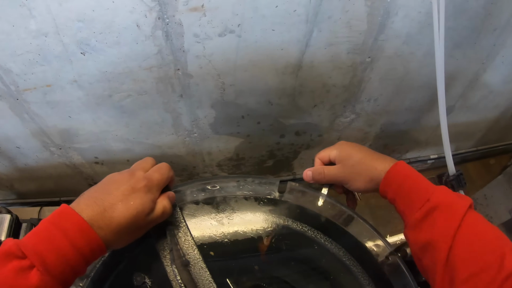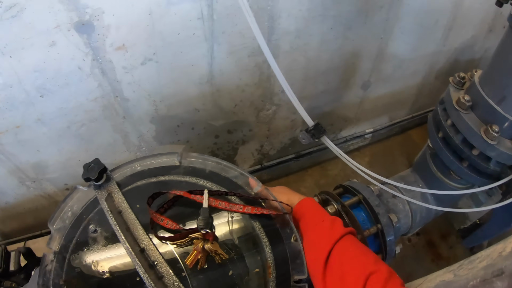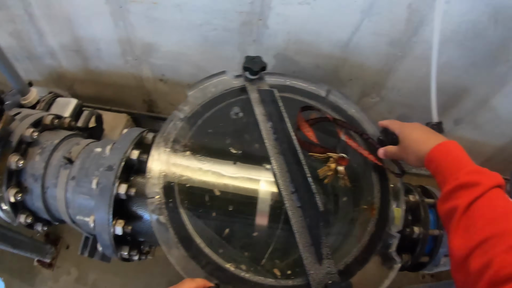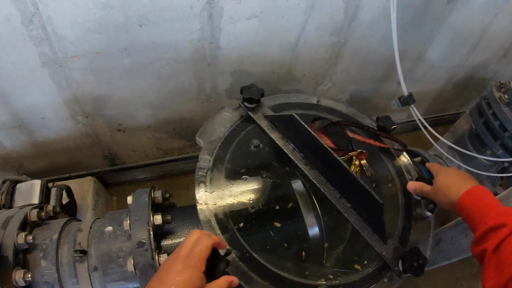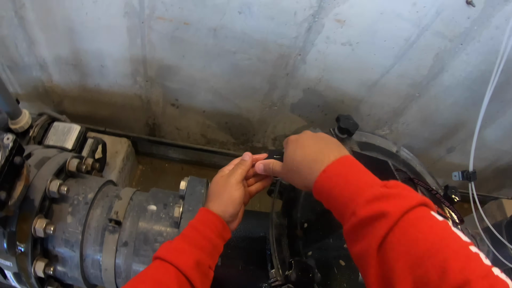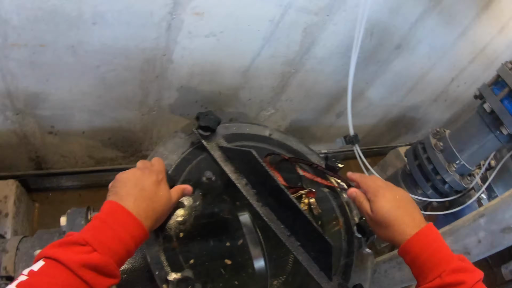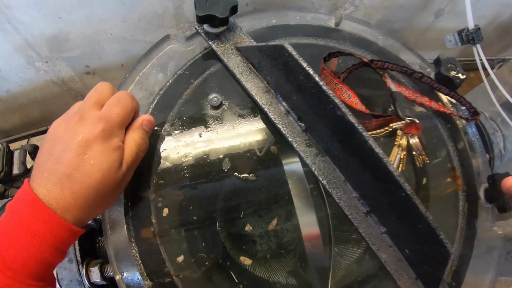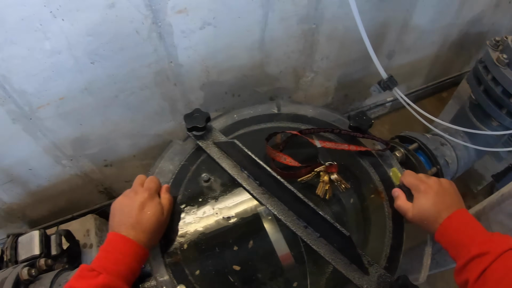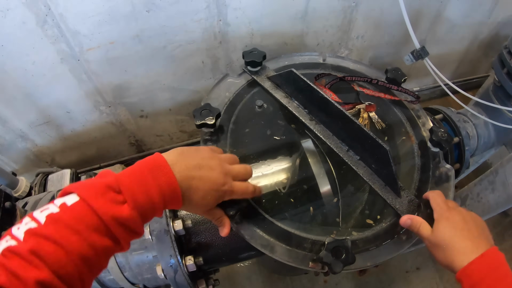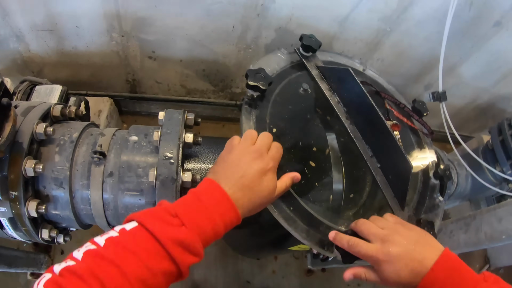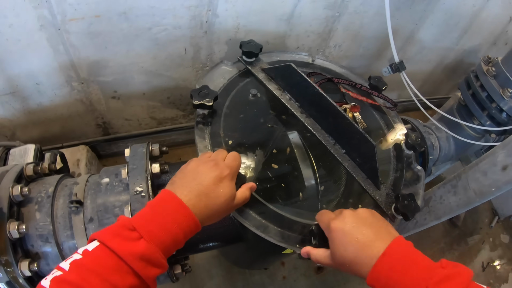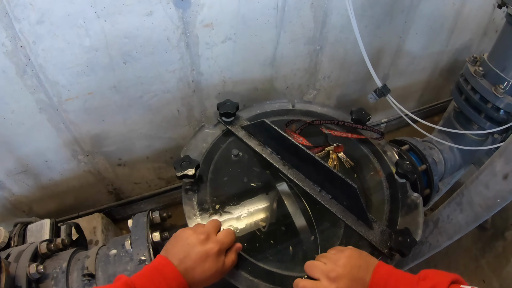All right. There we go. Okay, you see now we can see inside of there, which is what we want. We want to be able to see inside of the basket. That'll give us an indication of how bad and dirty it is, besides the pressure or the vacuum gauge.